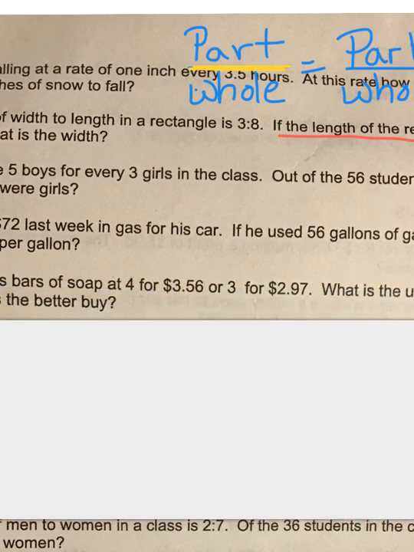Another real-world question is the question of unit price, or unit price comparison, when we find out what's a better buy. The question says a store sells bars of soap, 4 for $3.56 or 3 for $2.97. So it's cost per bar that we're looking for. So $3.56 per 4, or, this one is not really an equation, $2.97 per 3, and we decide which one is the better price. We could divide that out. 356 divided by 4 happens to be 89 cents. 297 divided by 3 is 99 cents. So our unit price shows us that this is the better buy.